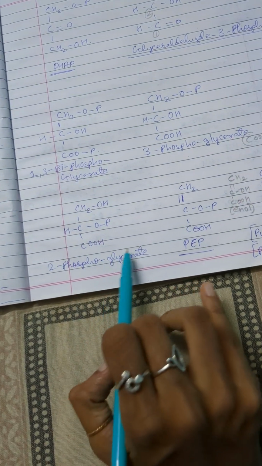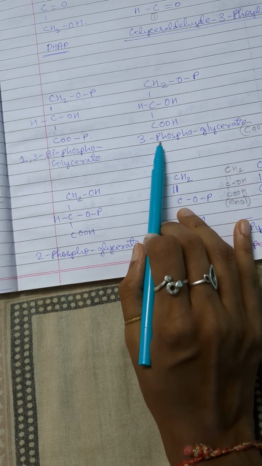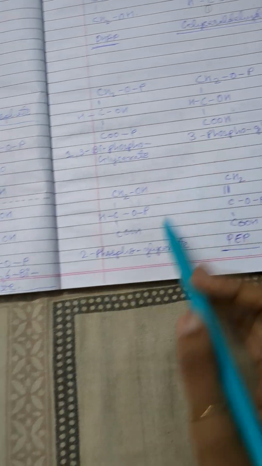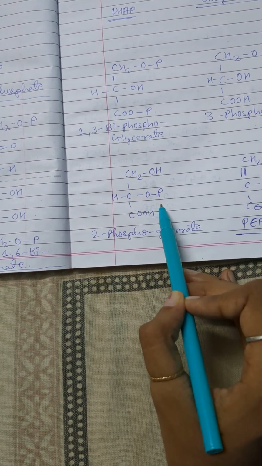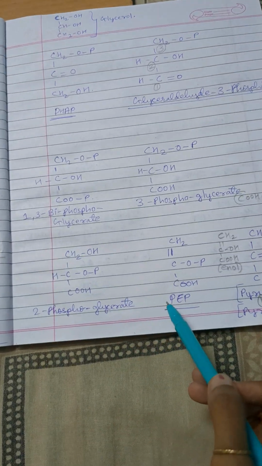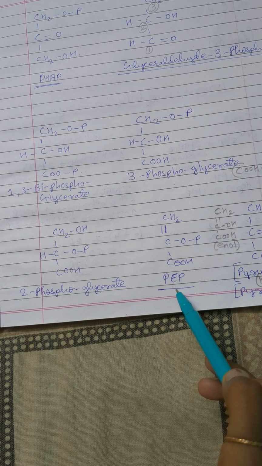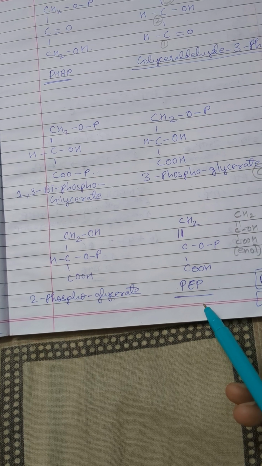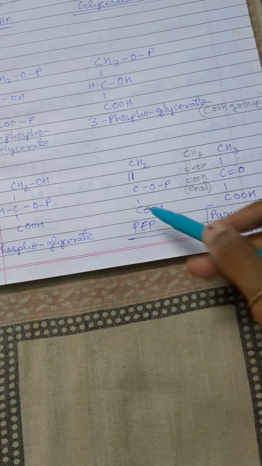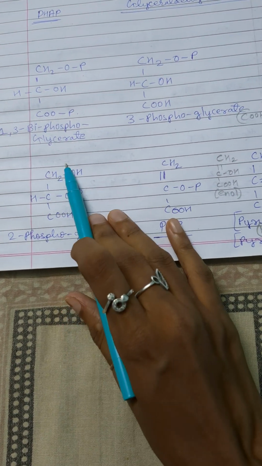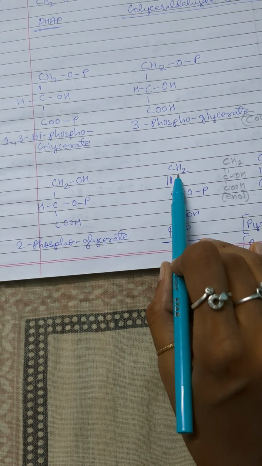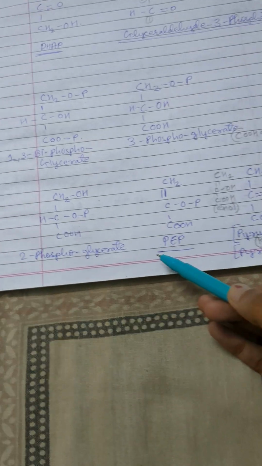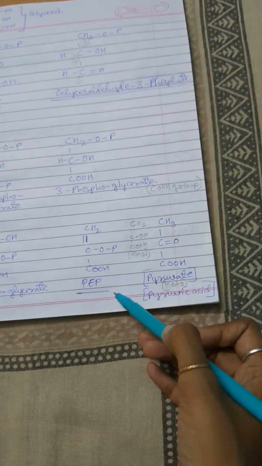Then next 2-phosphoglycerate. From the third position, the phosphate group will move to the second position. Just one difference. So this phosphate has moved to here, as you can see, second position. Then next we have PEP, phosphoenol pyruvate. Phosphoenol pyruvate, so that is the formation of a double bond. We just have to remove OH from here and add a double bond. Rest the structure is same. So this is the structure of PEP, phosphoenol pyruvate.